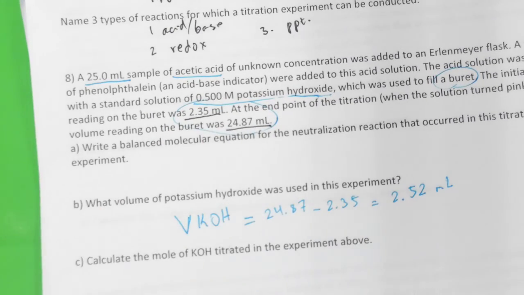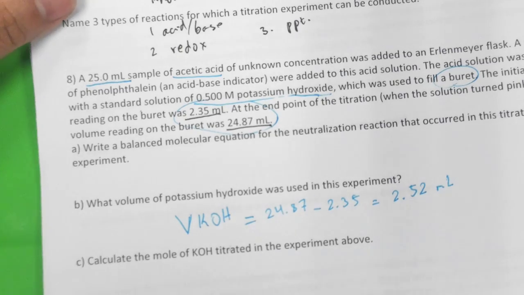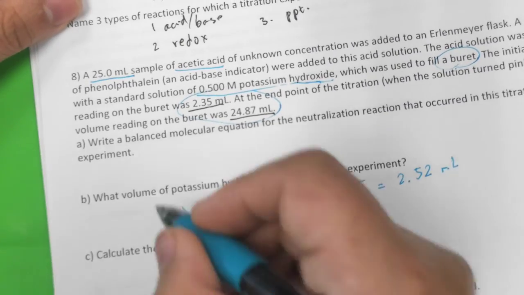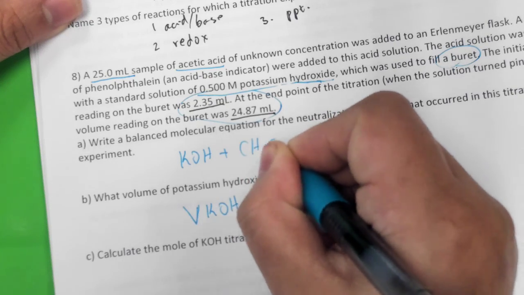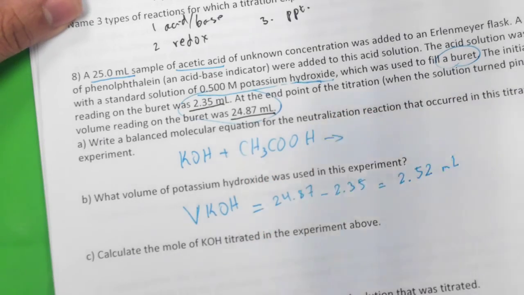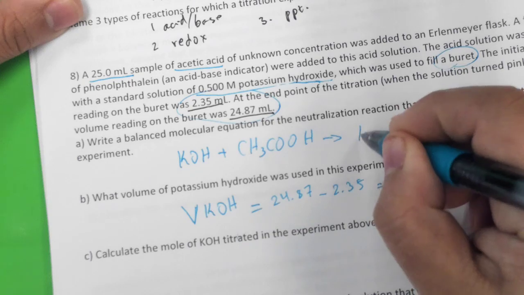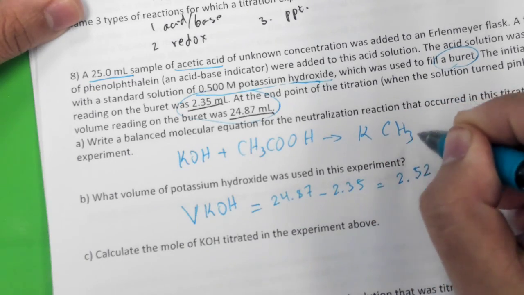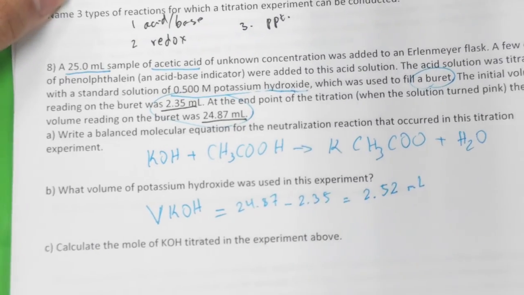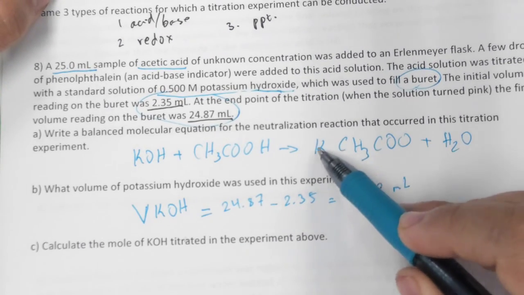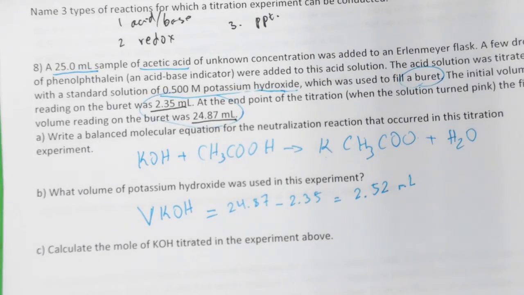Still milliliters. Okay, we're going to balance this also. Write the equation and balance it. KOH plus CH3COOH gives K CH3COO, and then you get H2O. Now, in some cases, you will see people write K on the back. That's fine too.